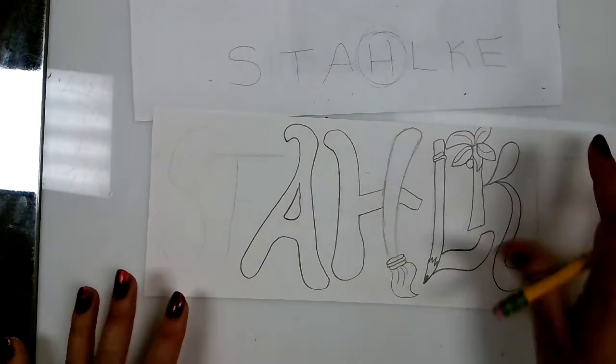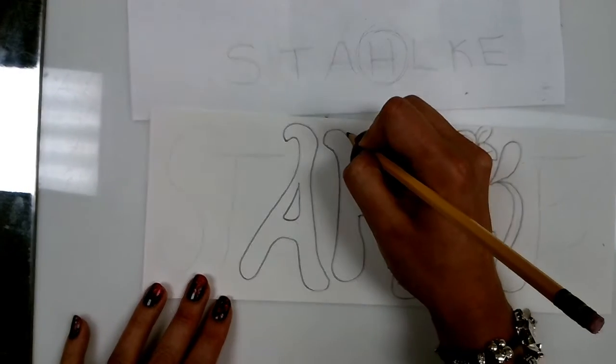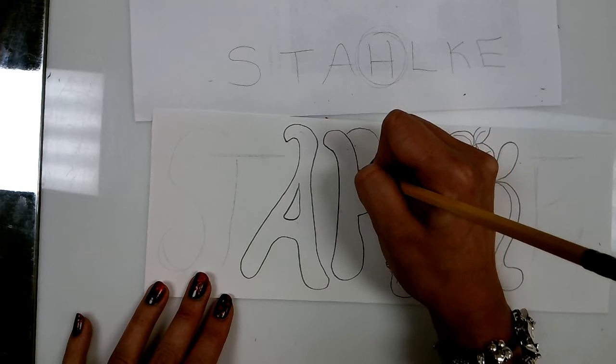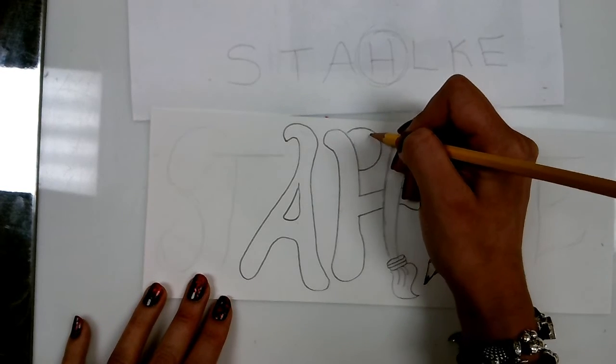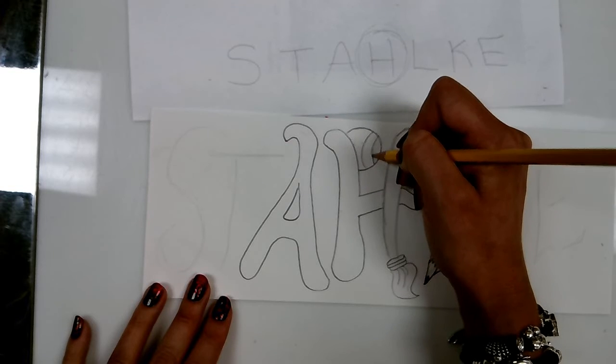After you're done with all your letters, could you go in and add more symbols behind your name tag? Absolutely. Have fun with that. So I could make maybe a volleyball back here since I love playing volleyball.